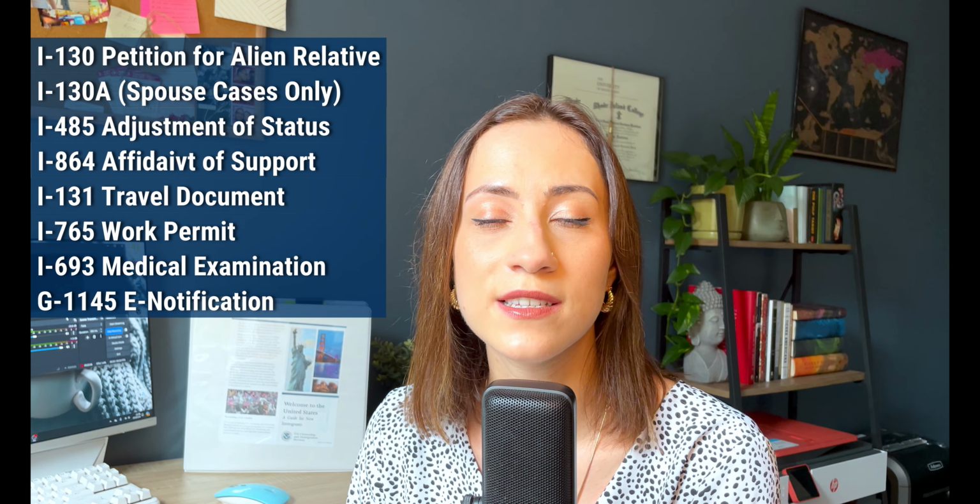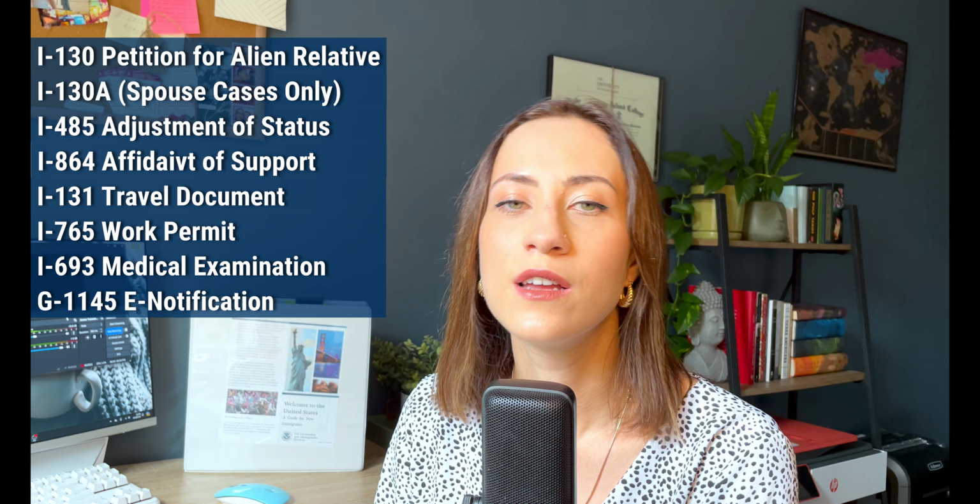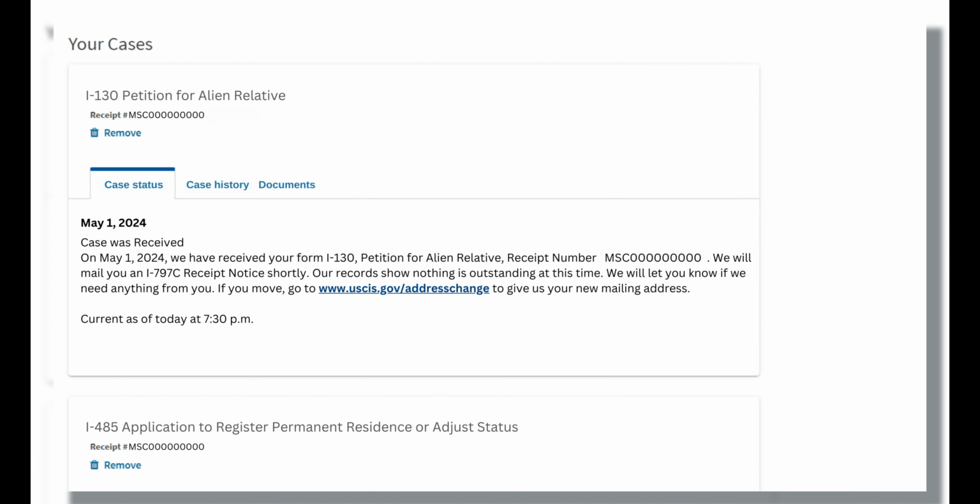It is often a very useful tool, especially because in some cases applicants have to wait anywhere between 2 weeks to even 2 months to receive an actual paper receipt of their application, and they may miss some very important notices about their case. So the electronic notification will also give you a receipt number, which you can then add to your online USCIS account to easily track your cases.